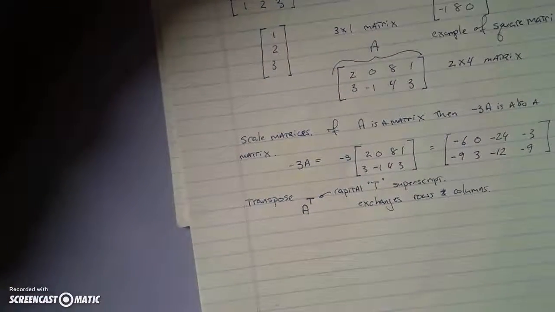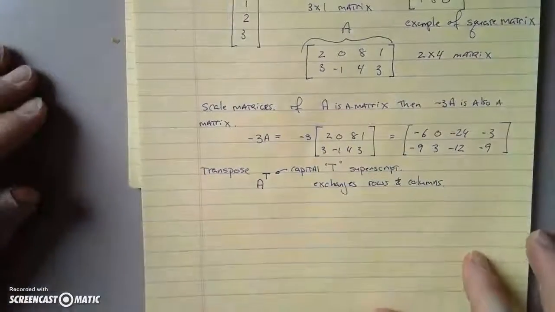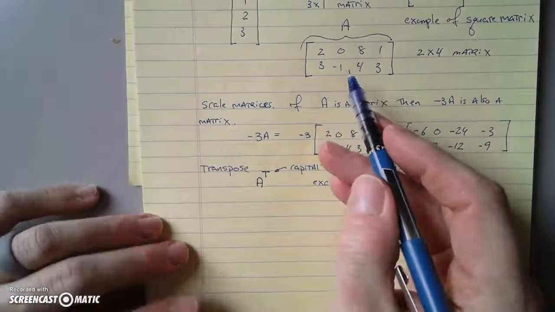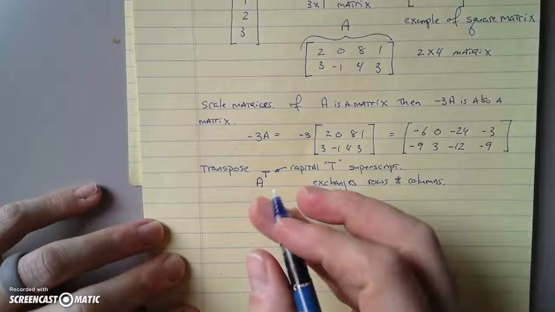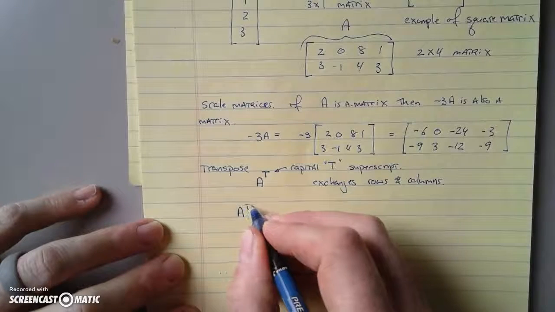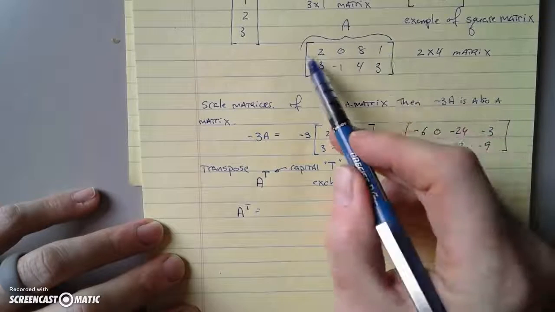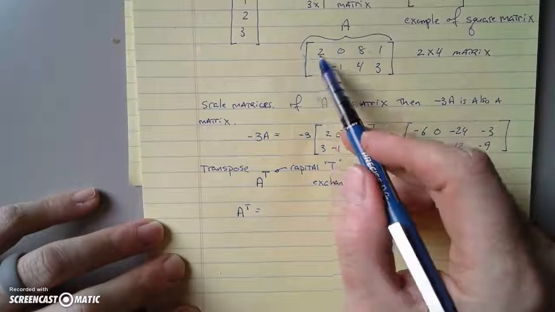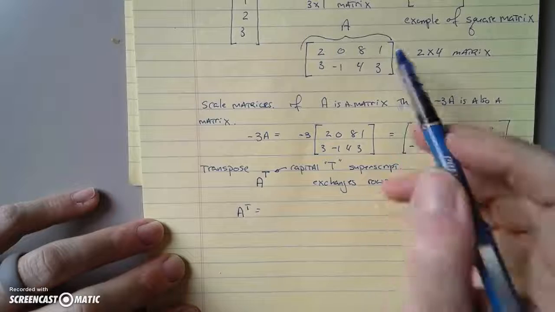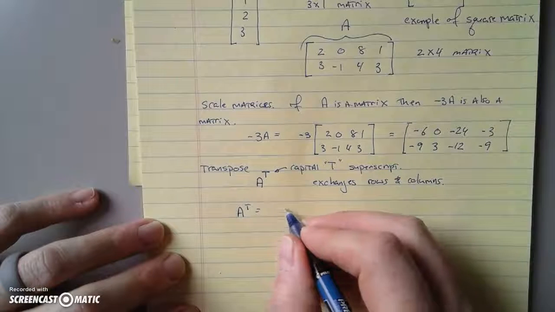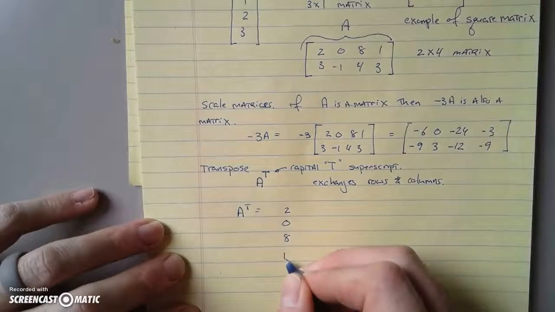So if we continue to use the example here, what it means is if we were to write down the transpose of A, then this row, the first row, becomes the first column. So that would be 2, 0, 8, 1.